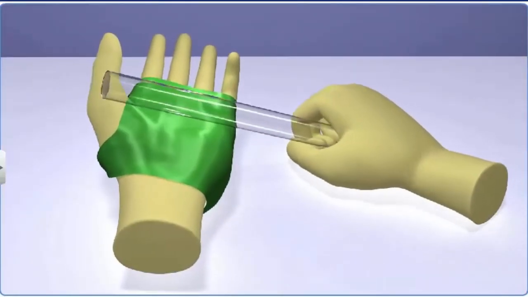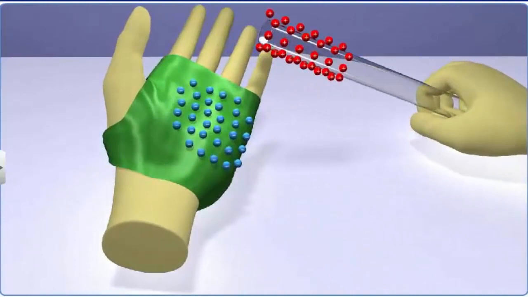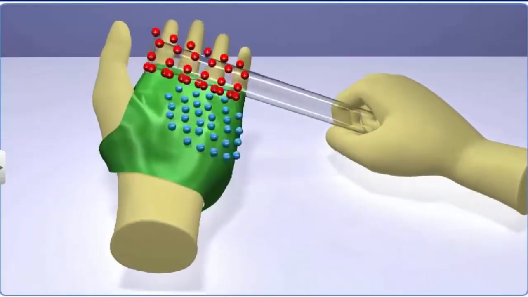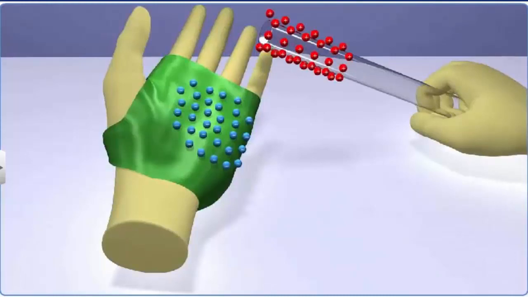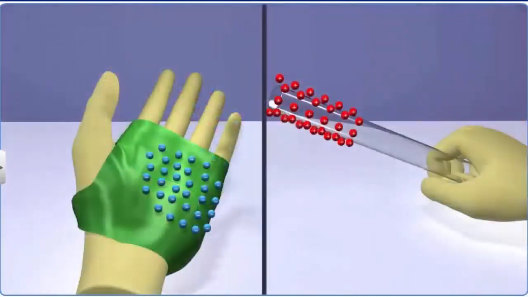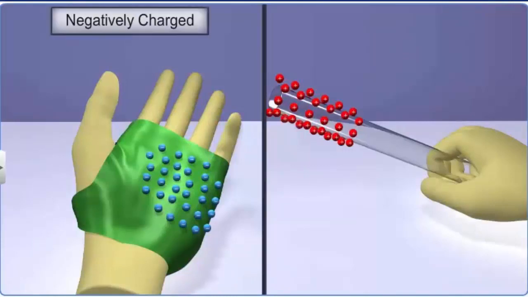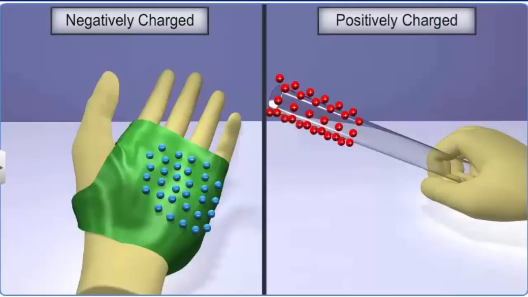When rubbed, the glass rod loses a few electrons to the silk cloth. This deficit of electrons on the glass rod makes it positively charged, and the excess of electrons makes the silk cloth negatively charged. In this method, there is a transfer of electrons from one body to another. The material that gains electrons is negatively charged, and the one that loses electrons is positively charged. In this case, silk is negatively charged and glass rod is positively charged.